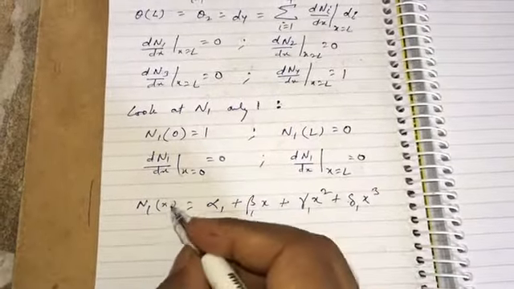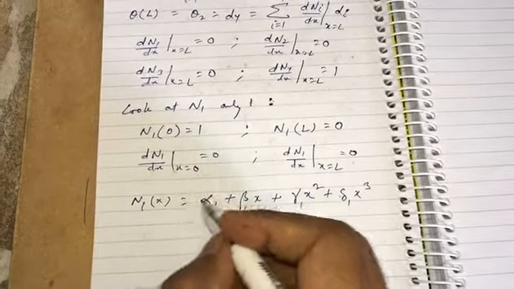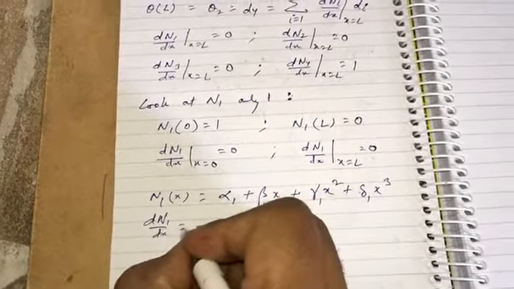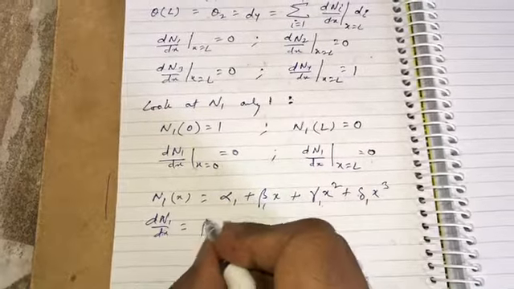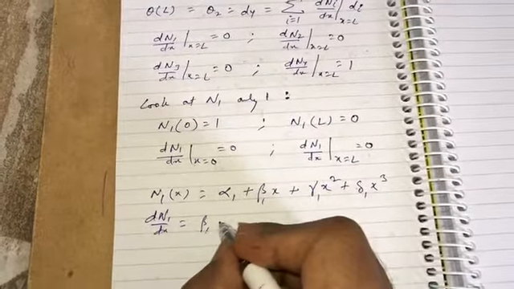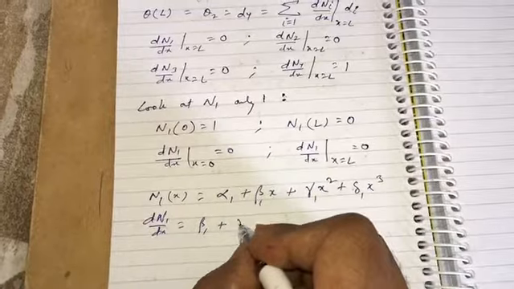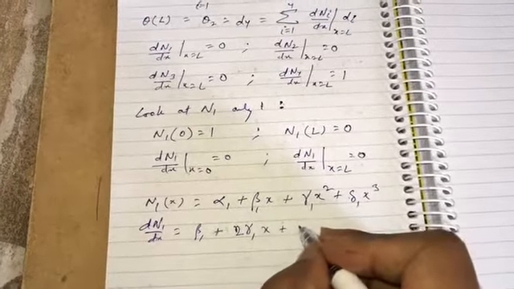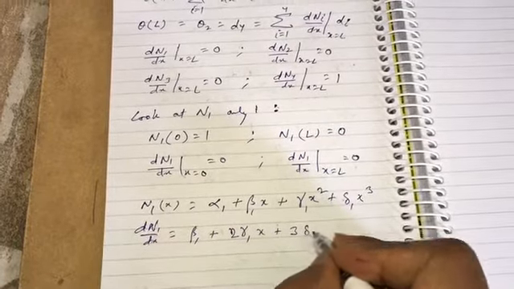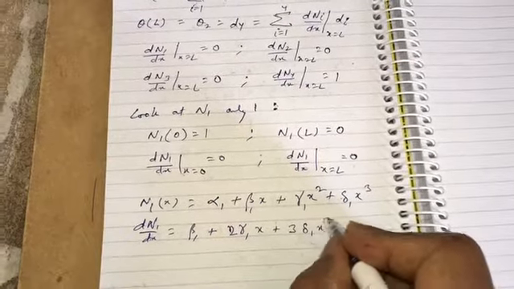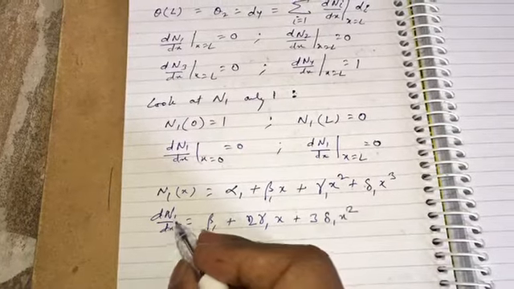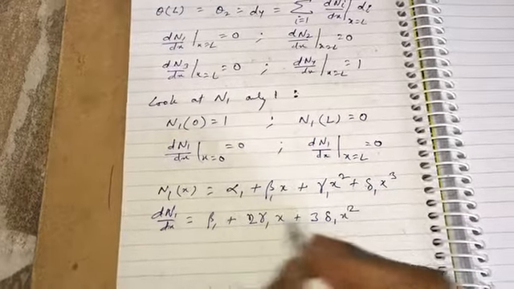Before we put the values, we can also take the derivative here. So dN1 over dx is equal to beta 1 plus 2 gamma 1 x plus 3 delta 1 x square.